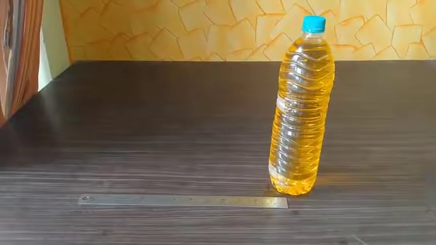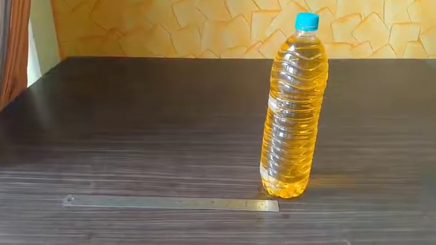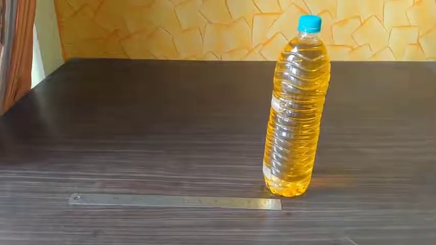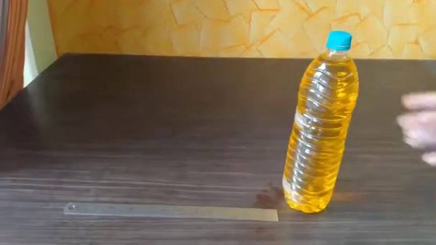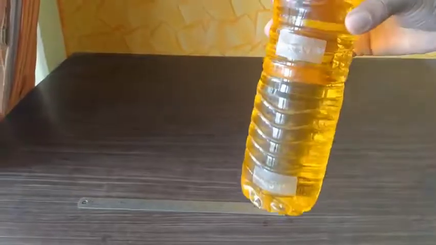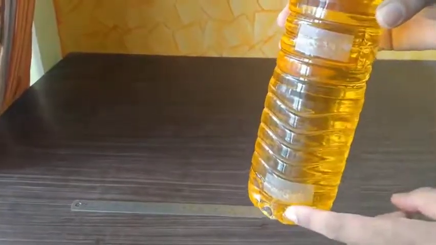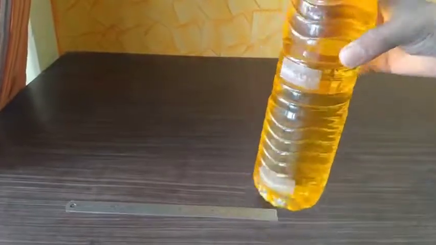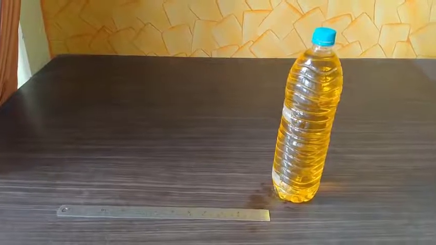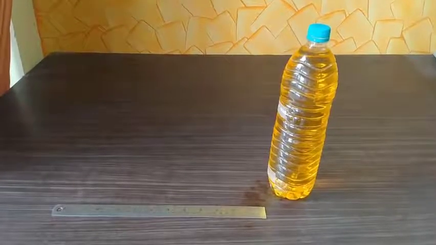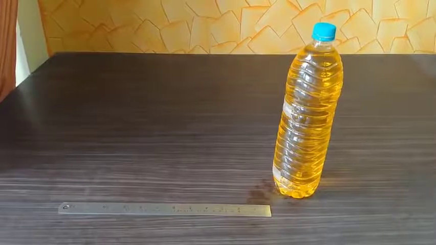So we have here a bottle full of water, and in it we have added food color. We also see a scale lying on the table. There are two holes made on this bottle, which I have right now sealed with a sellotape. Now we are going to remove the lid of the bottle, and I am going to remove the sellotapes after that.